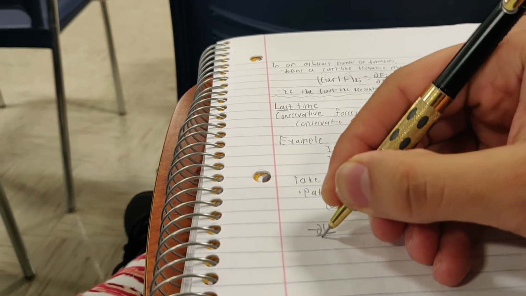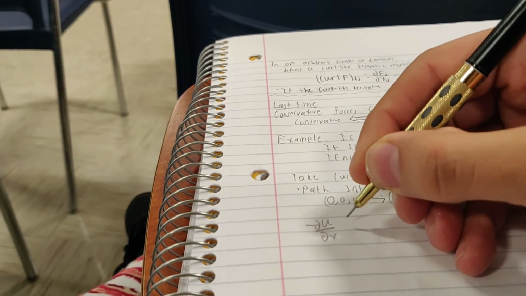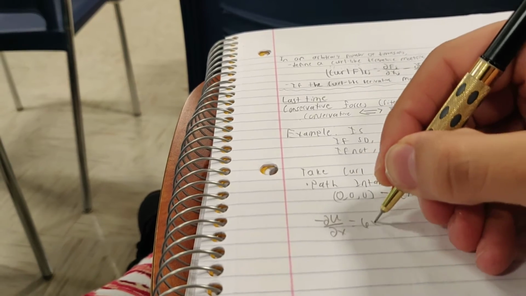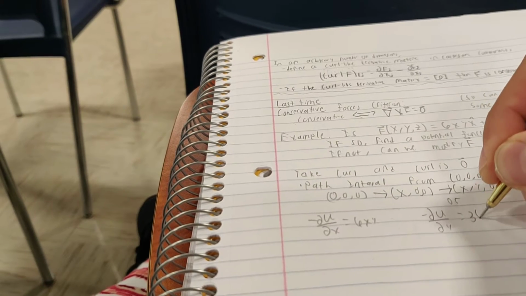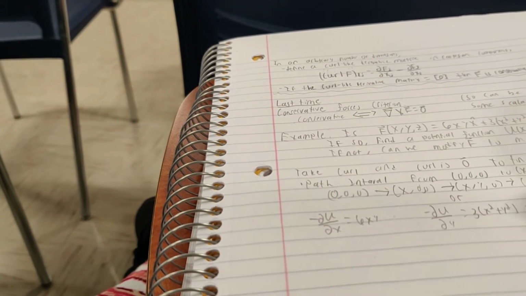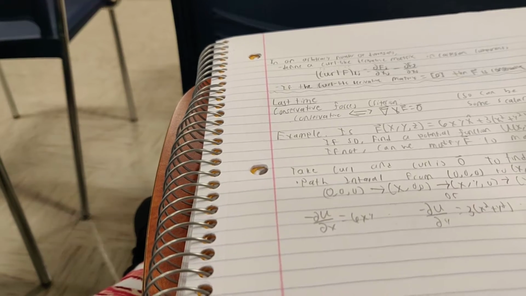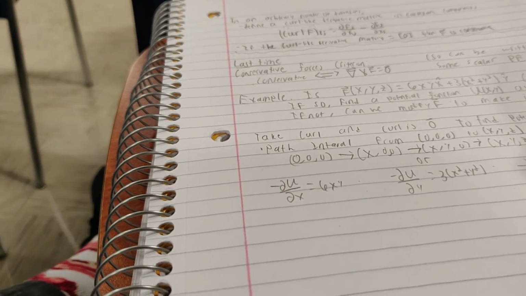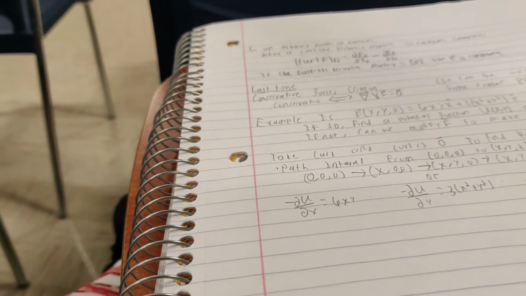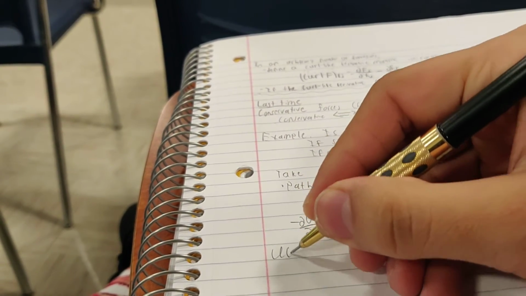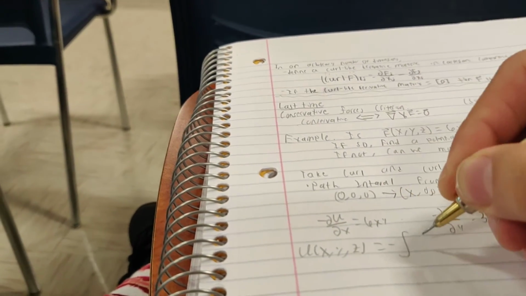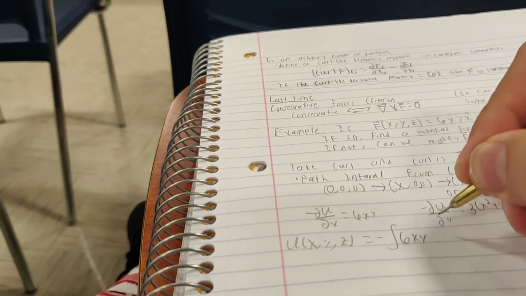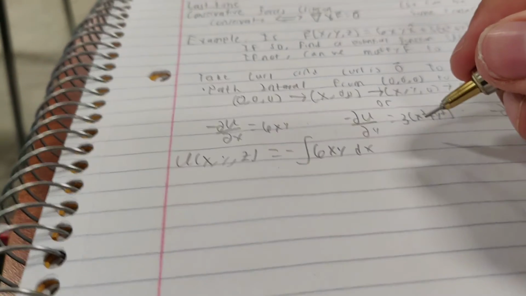Yeah. Okay. So we run into a little bit of danger if we just add them together. Because, well, let's just do that. Okay? So let's integrate this. This will say that u, as a function of x, y, and z, is going to be the integral of negative 6xy with respect to x.